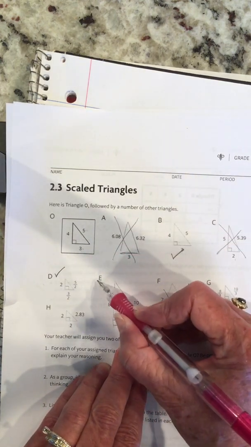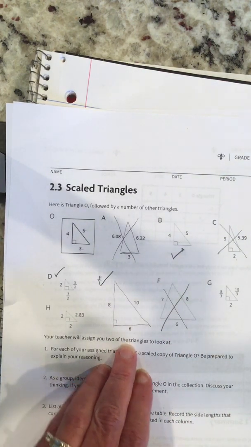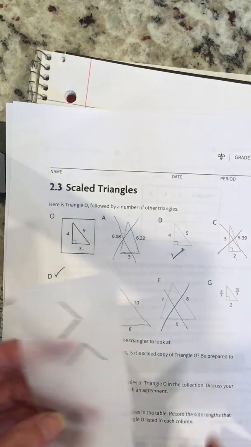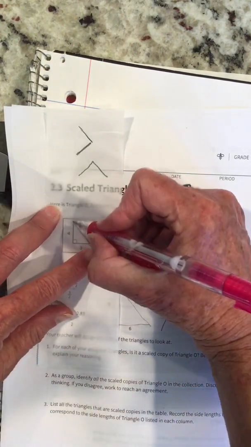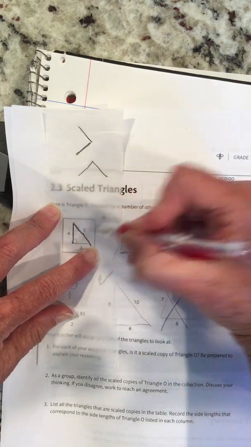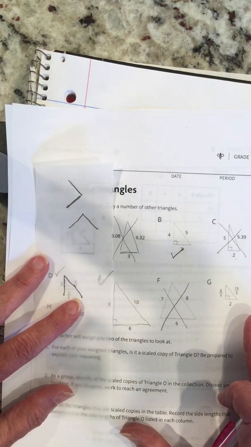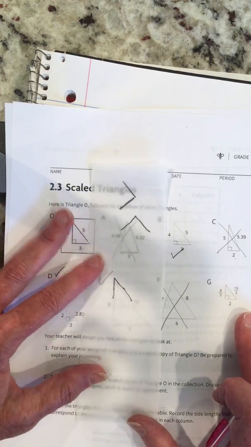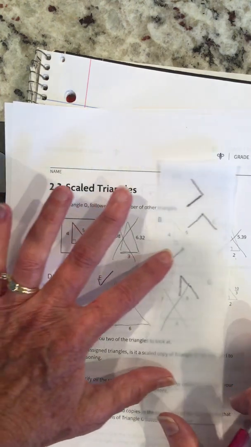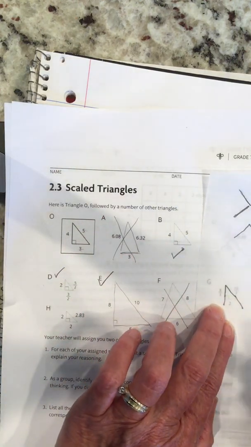5, we go to 10. So I would say E is. And could we test the angles? Could I come up here and say, okay, this angle right here, let's see, yes, no, yes, yes, we already know that's a no. Oh, this one might work. So let's put a check mark on that.